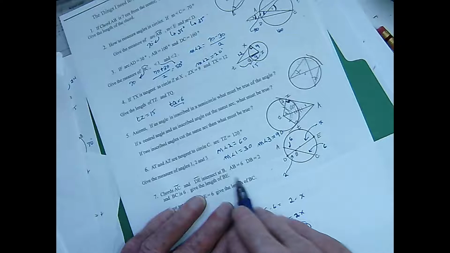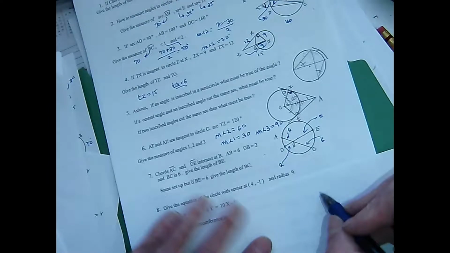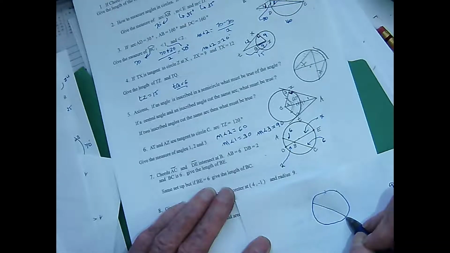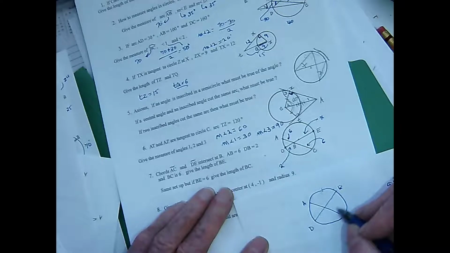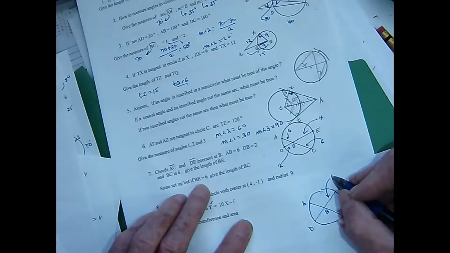Now, I'm not sure I like what I did with this next question. I just looked at it a minute ago, but let's go see what I was up to here. I'll sketch it again, and I've changed a little bit here. It's still the same couple of chords, AC and DE, intersecting at B. However, we're going to let BE be 6 this time and find the length of BC.